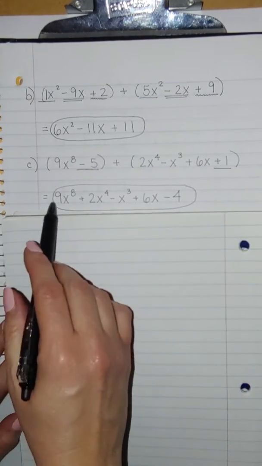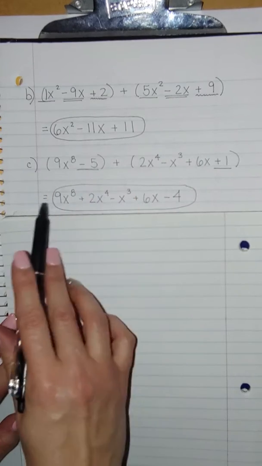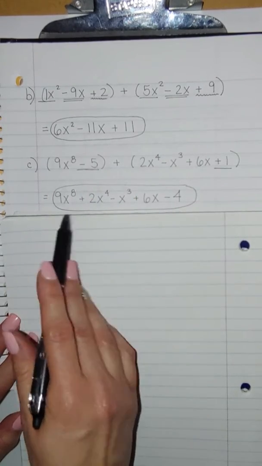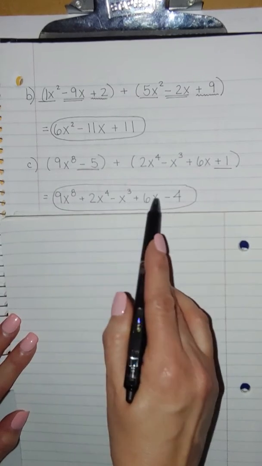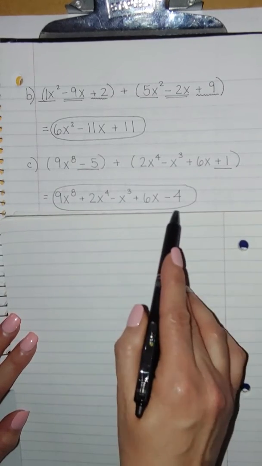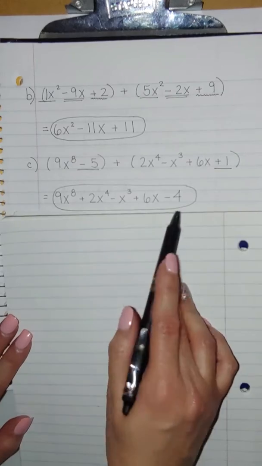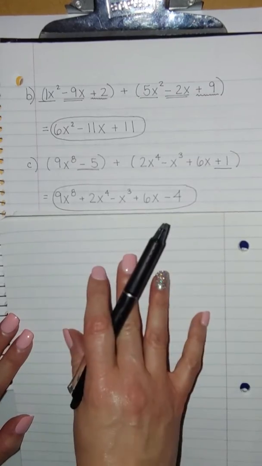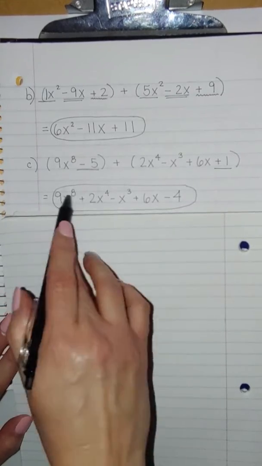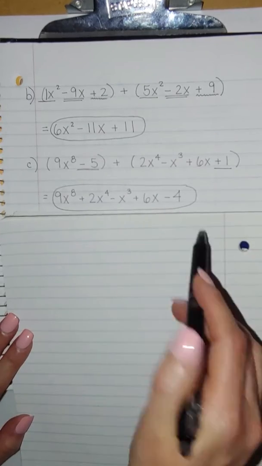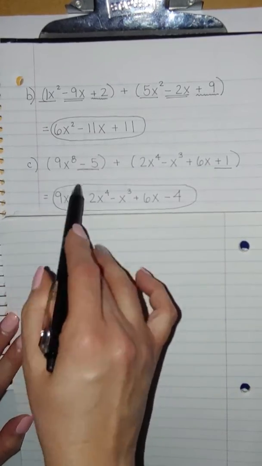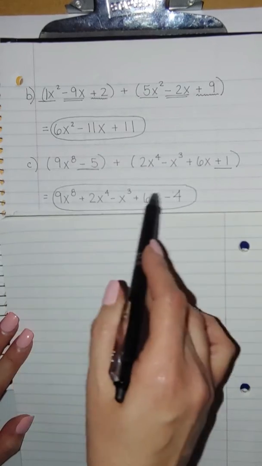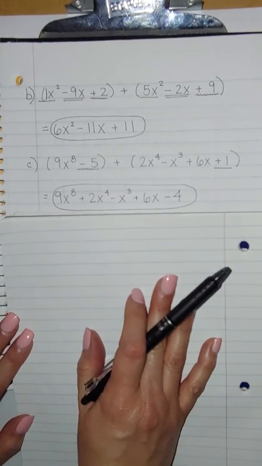Now you'll notice that the order in which I wrote these, I always write these in descending order, meaning that my highest power is first, and then my powers descend from there, and my constants last. That's not necessary. That's pretty standard, but it's not necessary, even in Hawks. So if you write these out of order, that's okay. So if you wrote negative 4 first, and then you wrote plus 9x to the 8, and you jumbled up the order of these, that's fine. It's not going to matter.